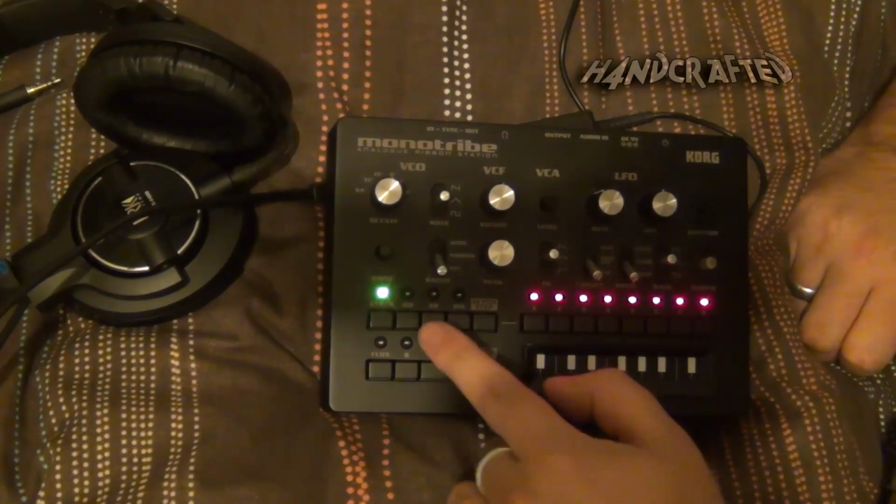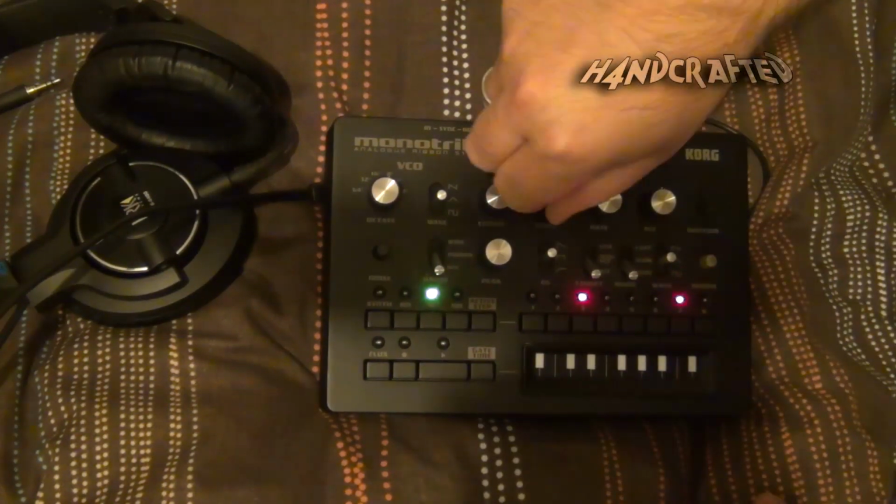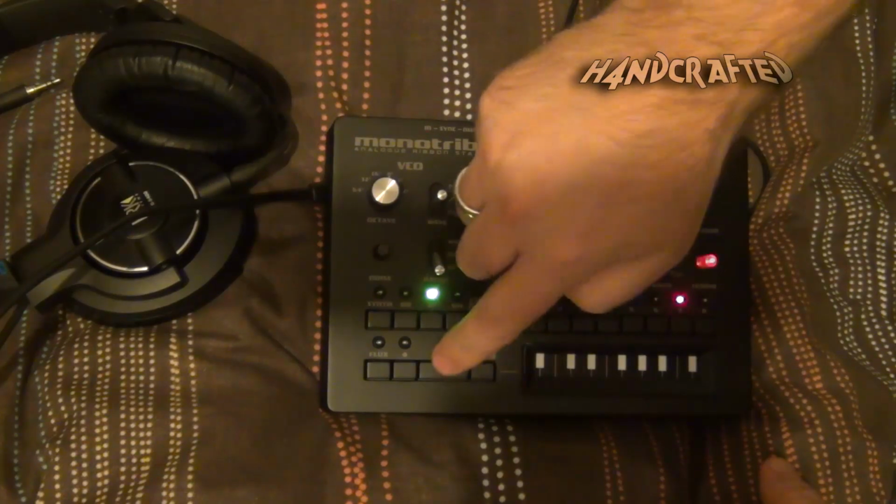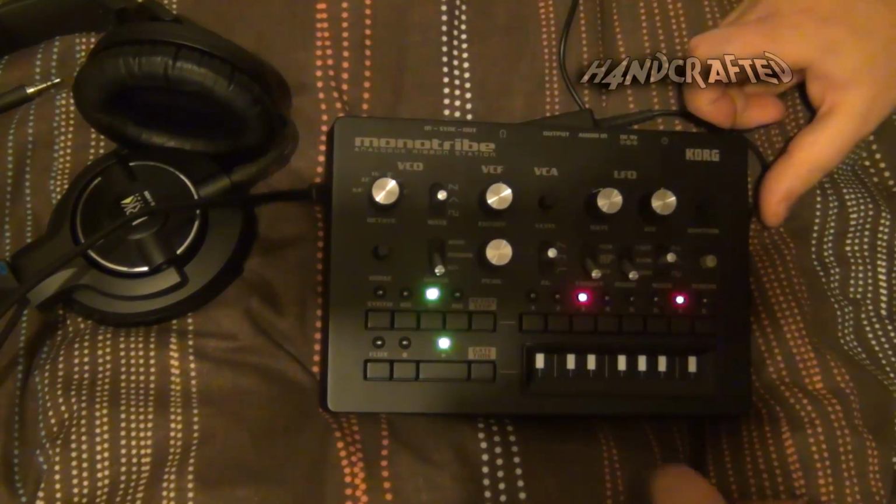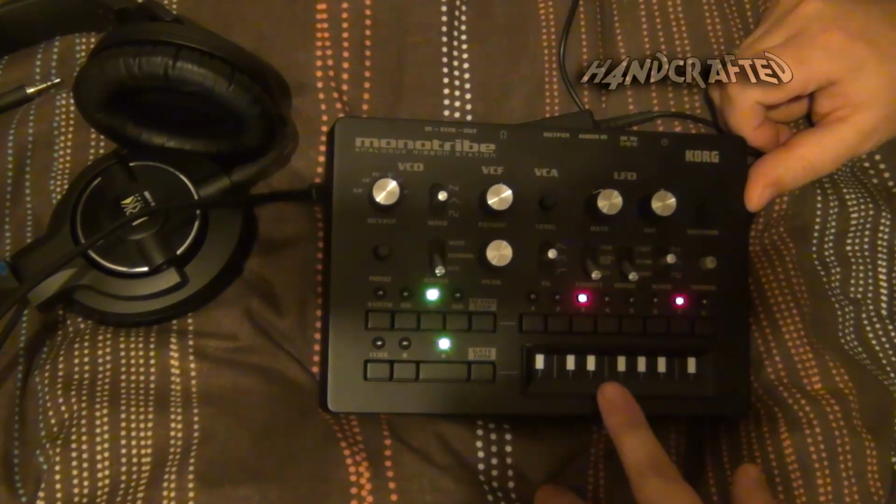But if I choose a snare drum, I'll just get rid of the synth part so you can just hear the drums. You will now get a drum roll feature.